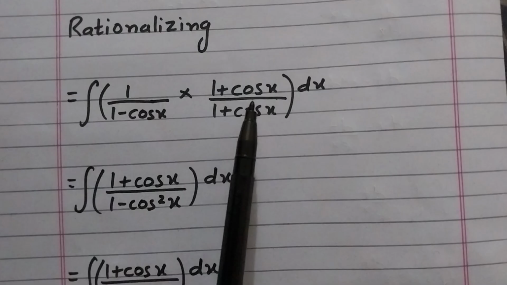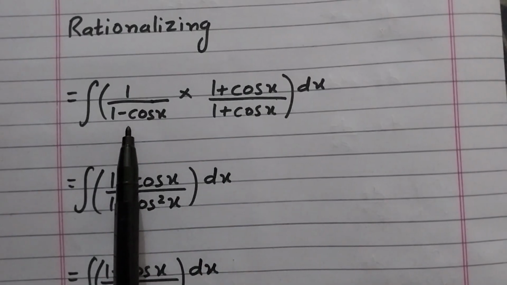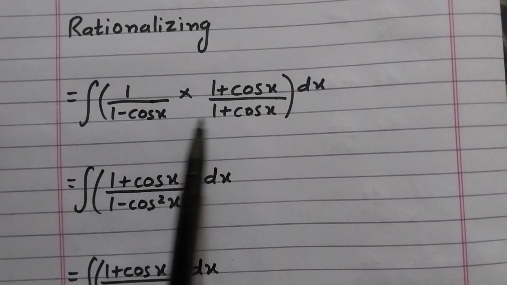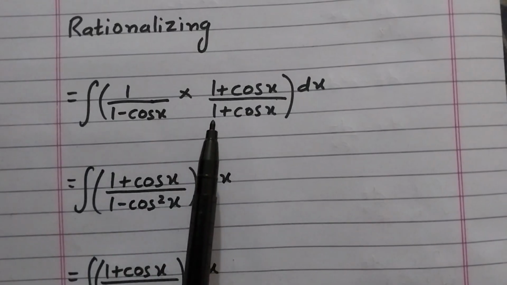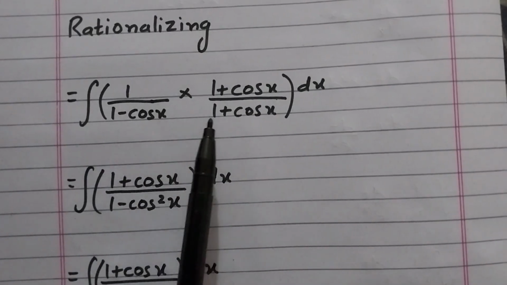The numerator will be multiplied by 1 plus cos x, and in the denominator we have 1 minus cos x and 1 plus cos x, so both of these will be multiplied. This is of the form a minus b into a plus b, which gives us a squared minus b squared.